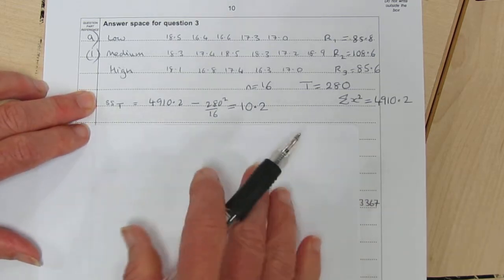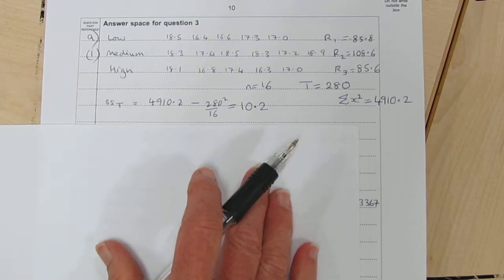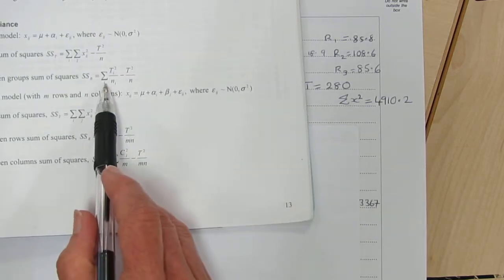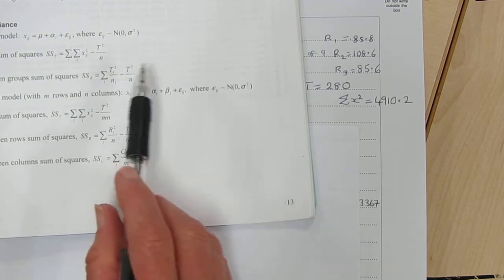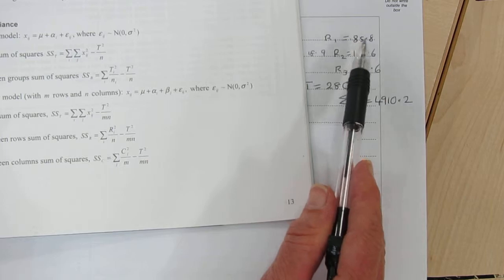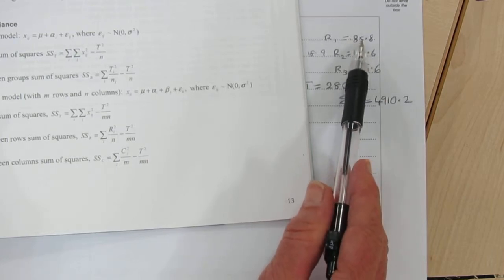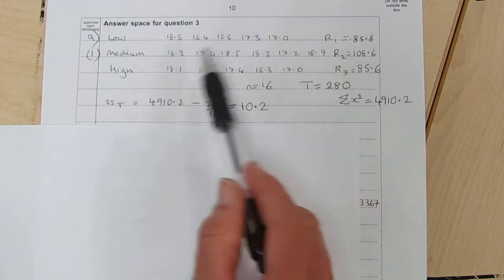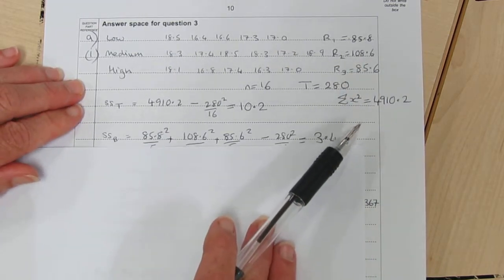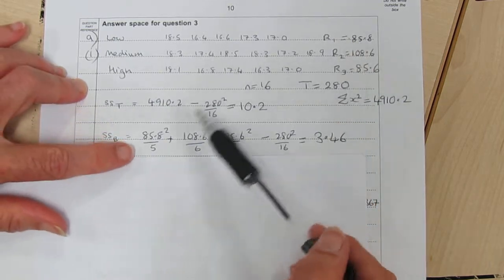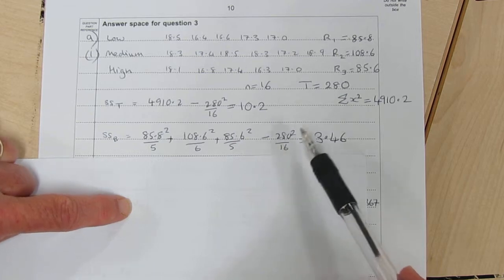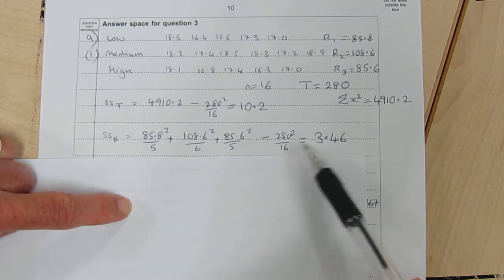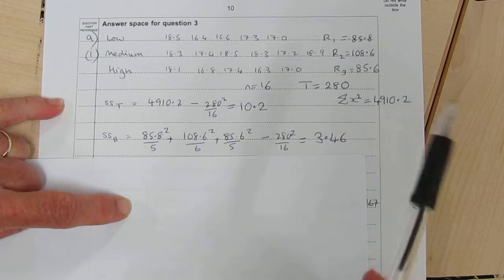For the between group sum of squares, the sum of the totals for each group, here we've done the row totals, so that's going to be R1 squared over 5, R2 squared over 6, etc. And I've done that below. R1 squared over 5 plus R2 squared over 6 plus R3 squared over 5. Take away T squared over N, gives you 3.46.